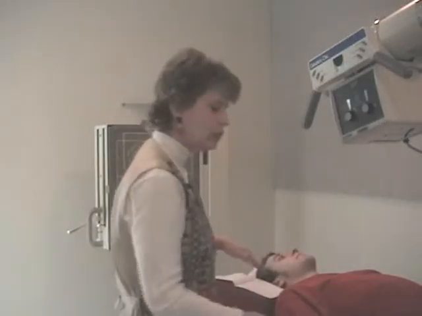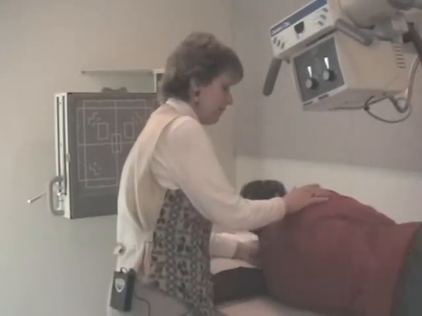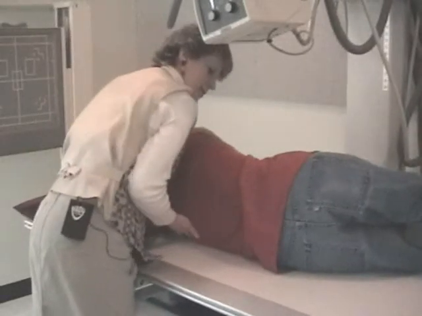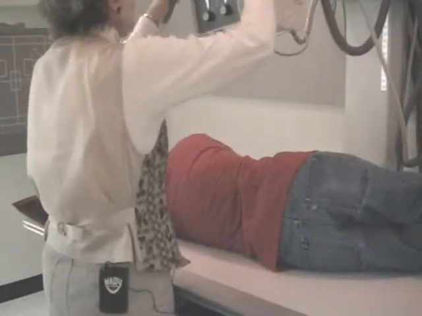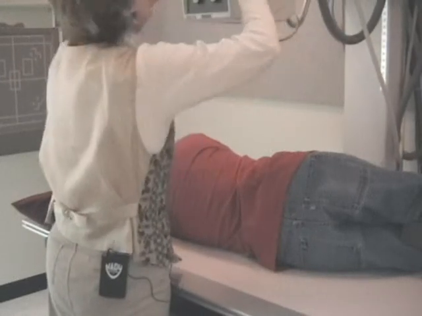We're going to turn the patient into a lateral position now, and I think I can talk while we do this, and we can save some explanation. Have the patient face away from you. Put a sponge between their knees for comfort. Get them straight on the table. You want a perpendicular beam, 40 inches to the bucky.